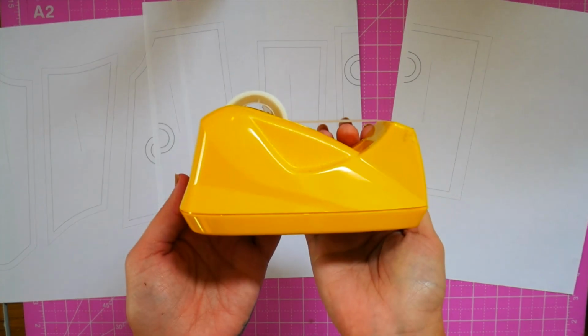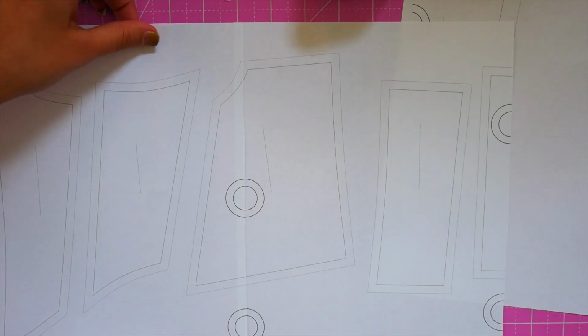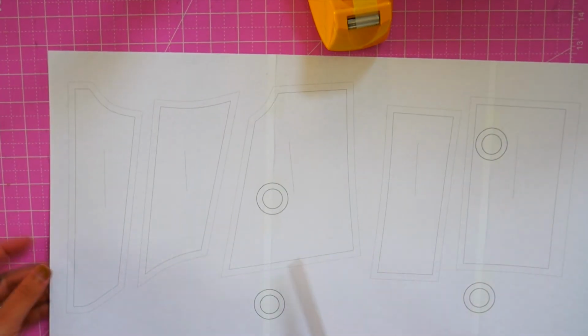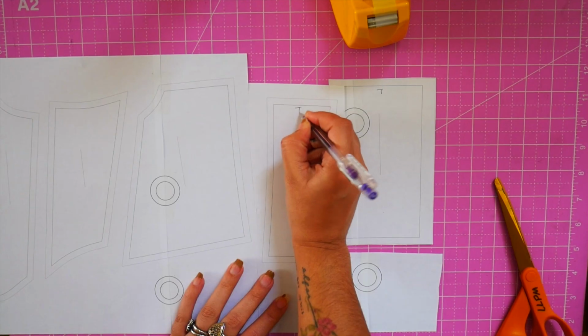Then you're going to tape your pattern together by laying the left side over the right. Line up your circles and your pattern lines and tape it together. I recommend taping the back side as well. Since we didn't type any annotations for this little pattern, I'm just going to go ahead and write a T for top at the top.